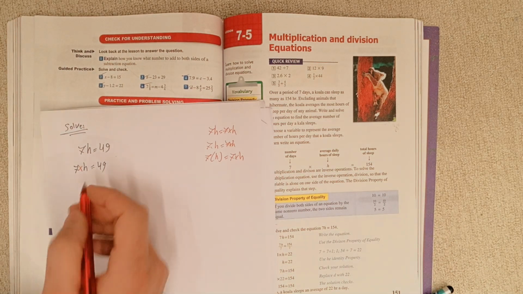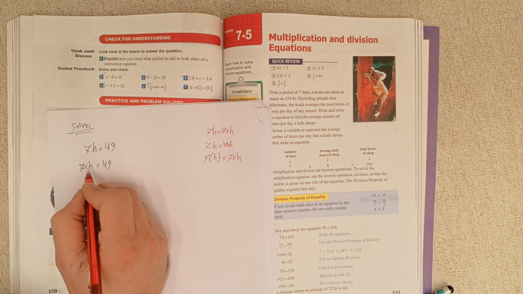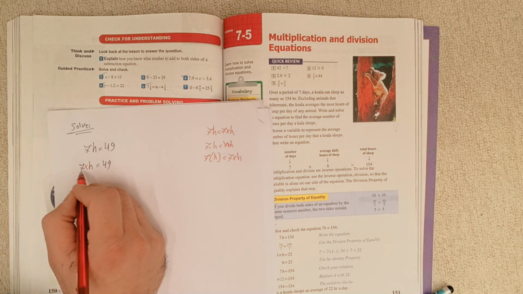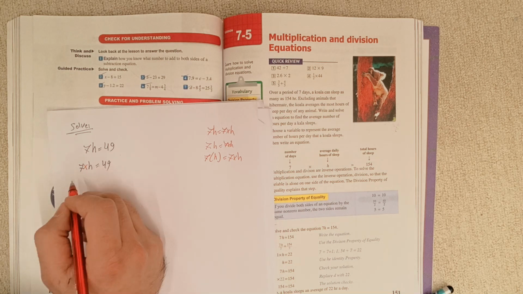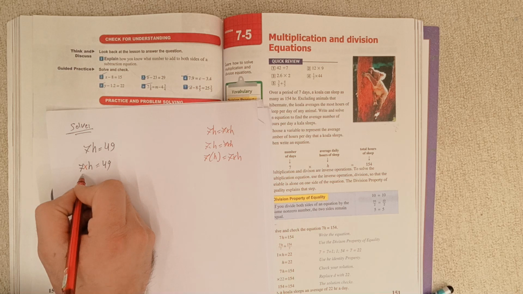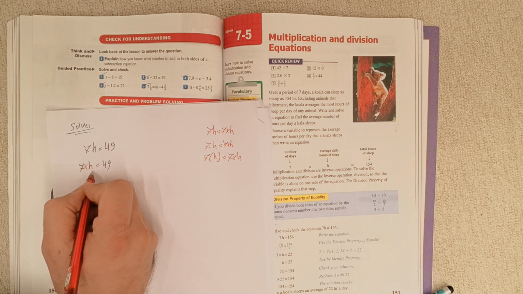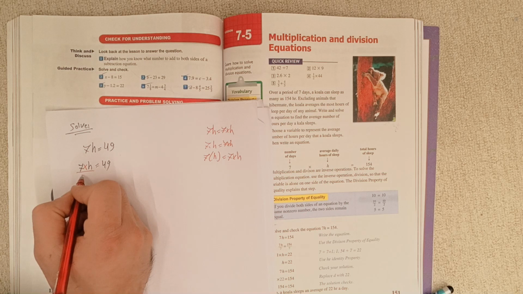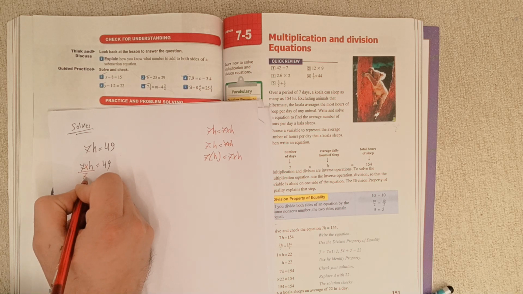Now, the question says solve. You need to find the h. How can we find the h? By just taking the opposite of this one. The opposite of multiplication is division. So we can divide by what? Divided by the same number. This one means division, divided by 7.